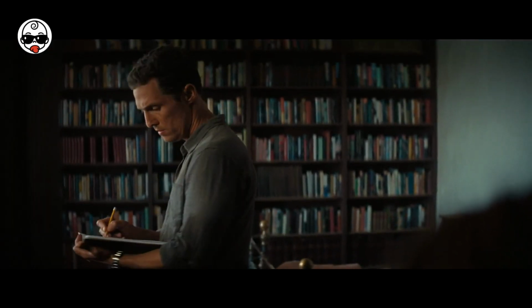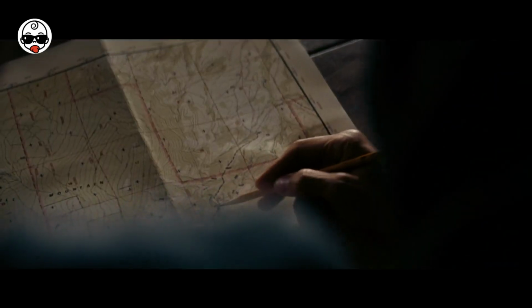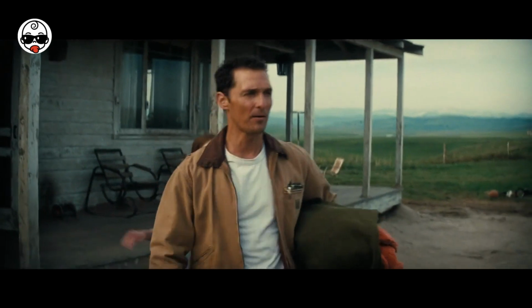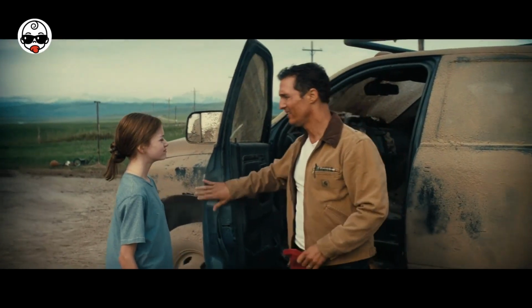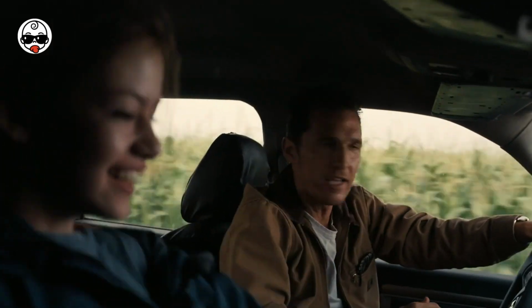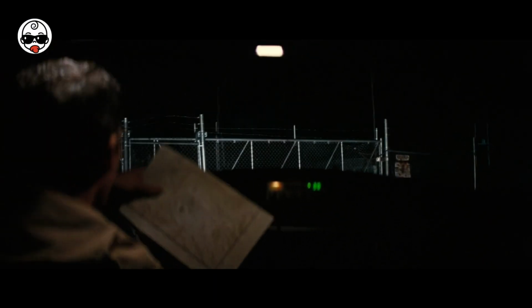Cooper deduced that the pattern represents coordinates in binary codes and checks the map. Cooper decides to visit the location on the map, but he refuses to take Murph as it might be dangerous. However, Murph doesn't listen and hides in the truck. After a long ride, they arrive at the end of the road and see a locked fence. Murph tries to break in, but a man approaches and apprehends them.